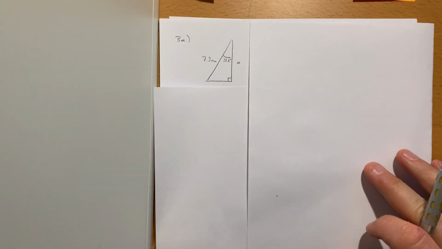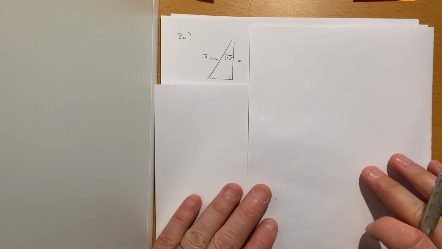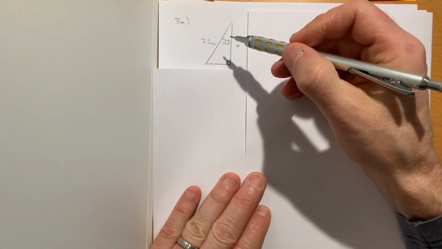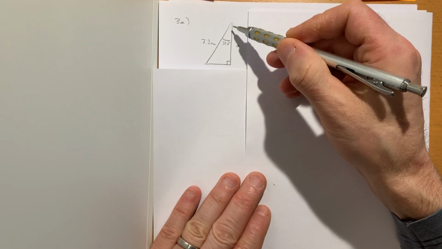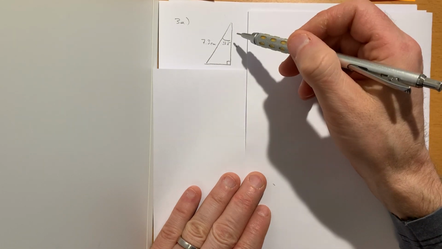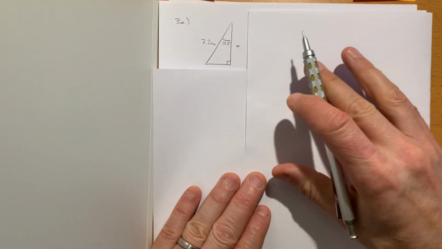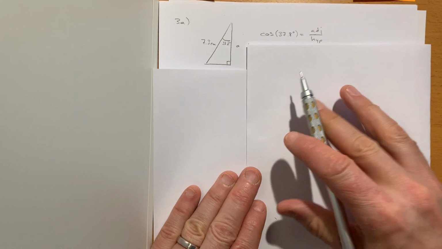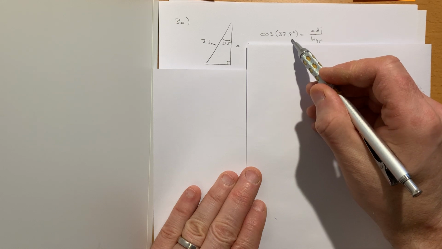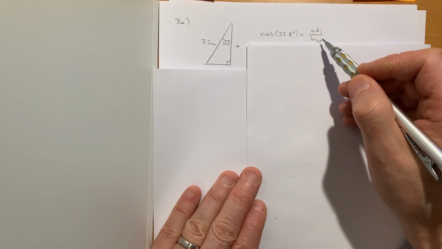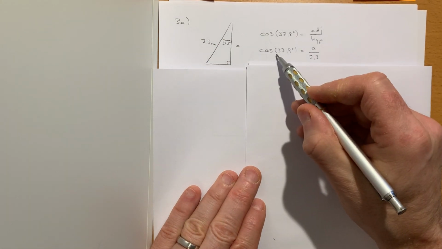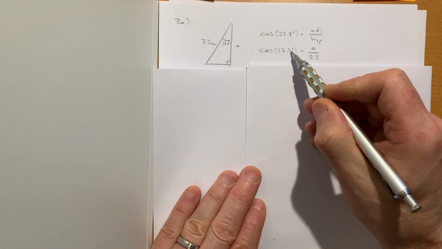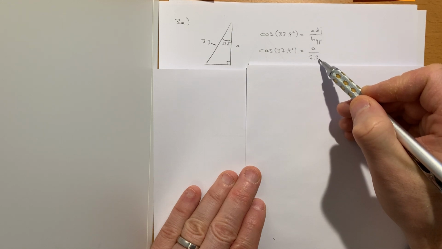Here we go. First one. This is the sketch from 3A. We're given an angle, we're given the hypotenuse, and we're looking for one of the legs, the adjacent leg here. So we have to use the cosine ratio. Cosine of 37.8 degrees is adjacent over hypotenuse. Well, let's plug in what we know. We know cosine 37.8 degrees is A over 7.3.